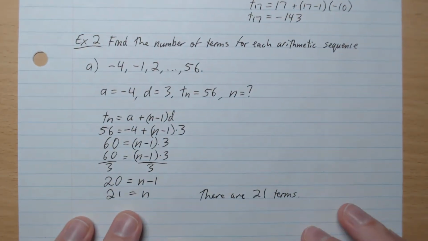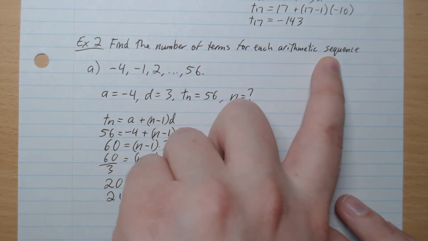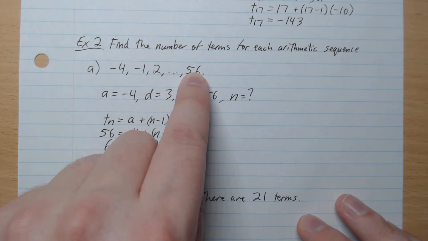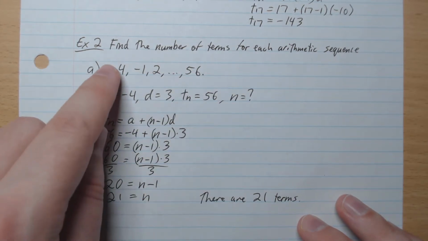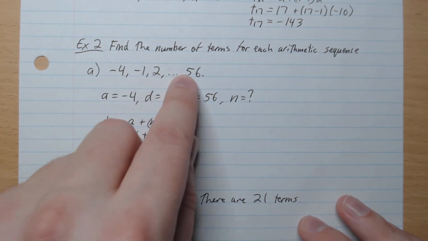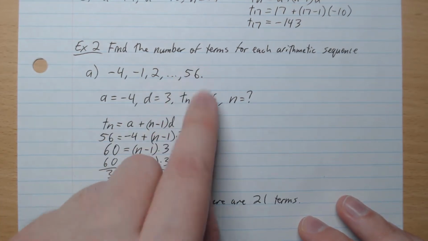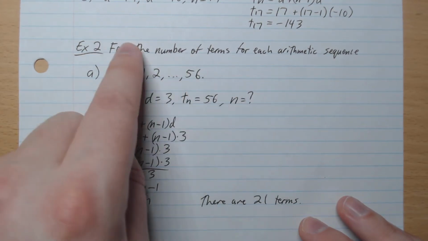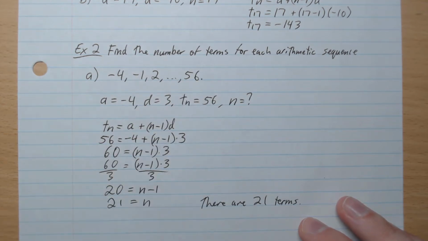Okay, let's do a different kind of problem now. Find the number of terms for each arithmetic sequence. Here we are given the sequence, and it's a finite sequence, and we want to know how many terms there are. We notice that the first term is negative 4, and d is 3, going up 3 every time. We know that our Tn value is 56, but we don't know what n is. And that's what we're going to search for right now. How many terms? What is n in this sequence?